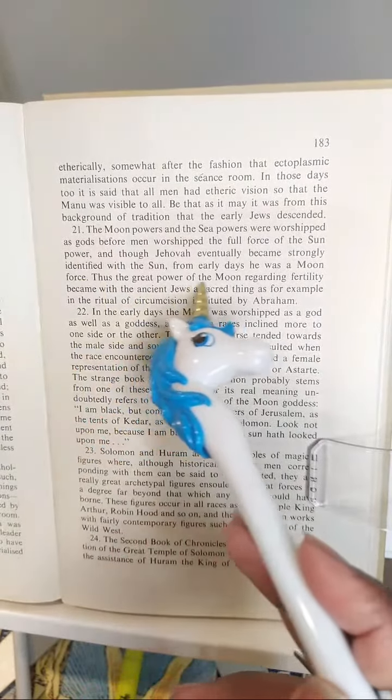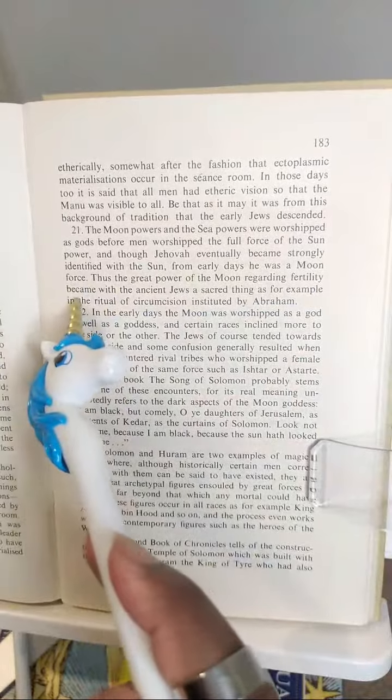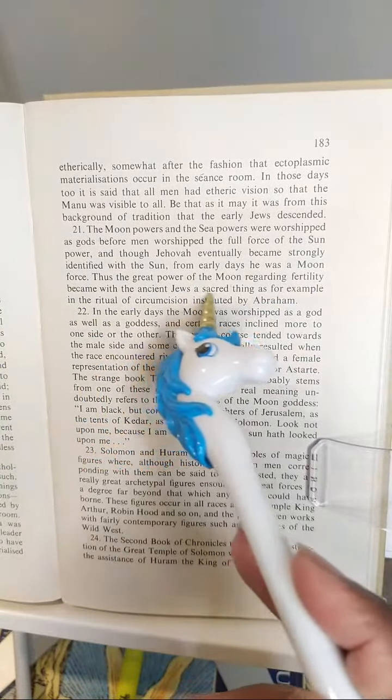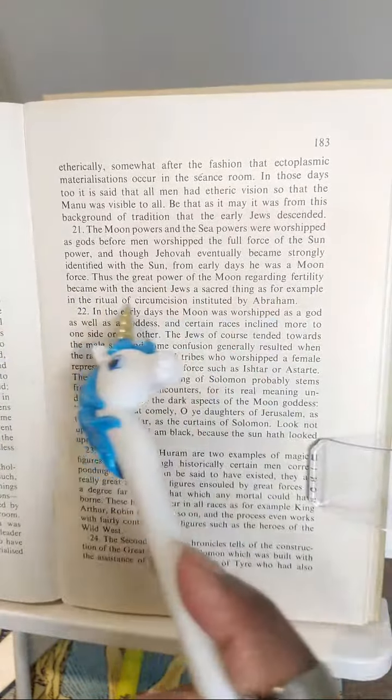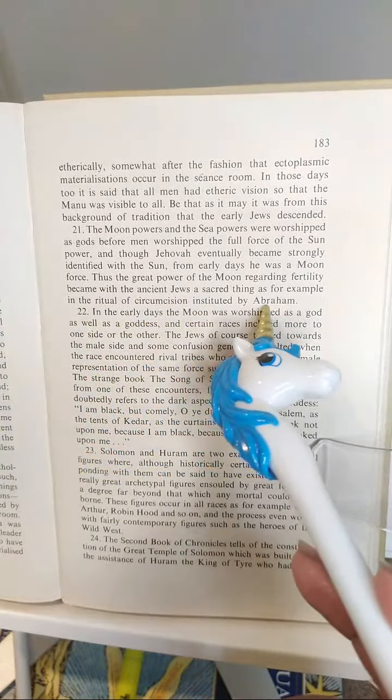Thus, the great power of the moon regarding fertility became, with the ancient Jews, a sacred thing, as for example in the ritual of circumcision instituted by Abraham.